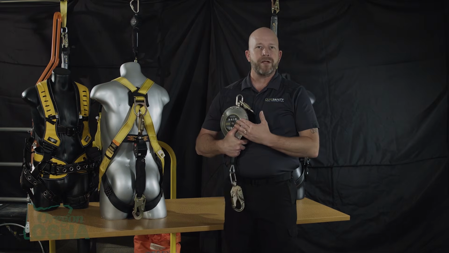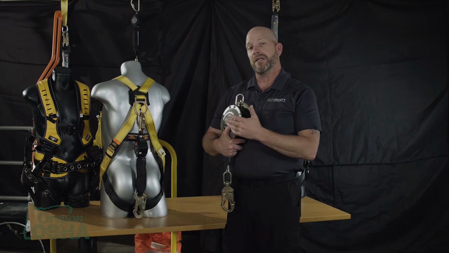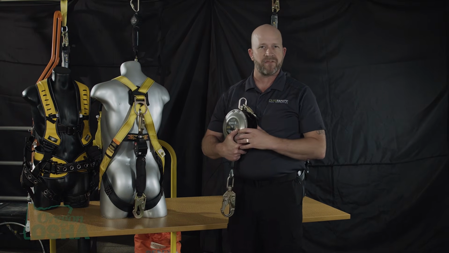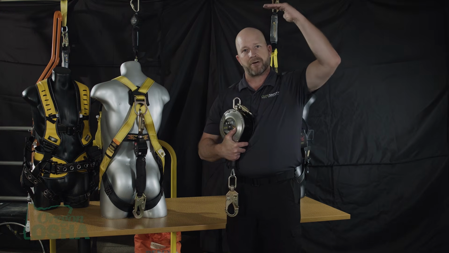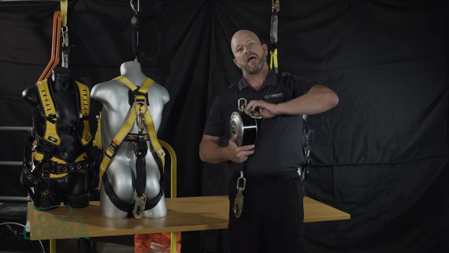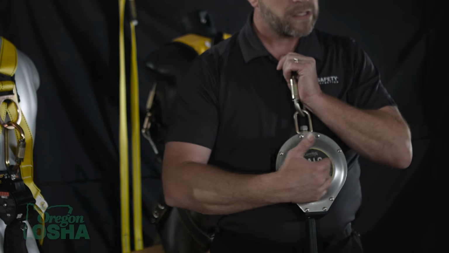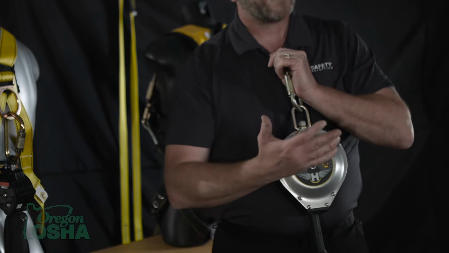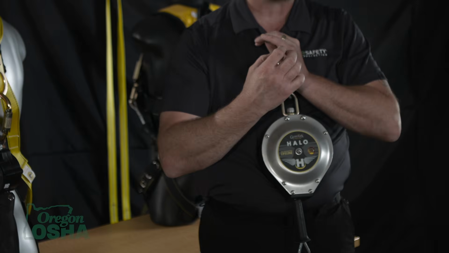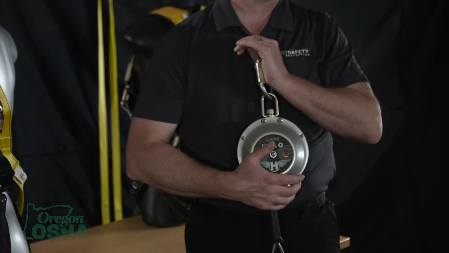Now, a Class B retractable, although it has the ability to go a little further in a test environment, in most cases, if the anchorage or the block is above your head and you're falling directly below it, it will react very quickly using the fact that the drum will spin. It is almost the same principle as that of a seatbelt.